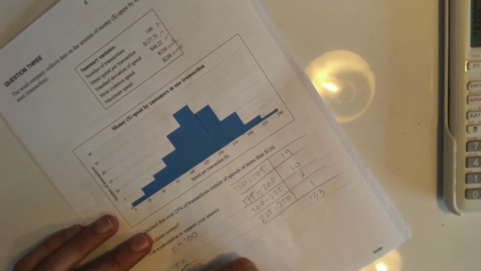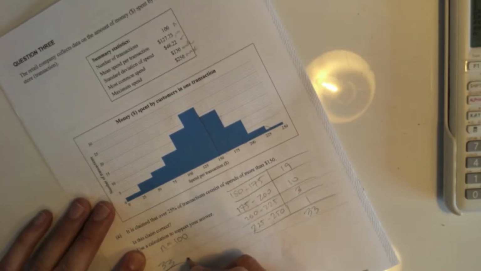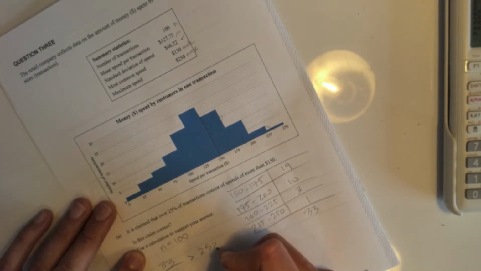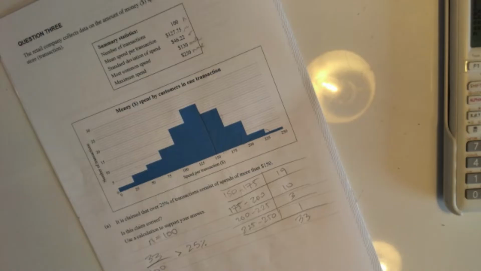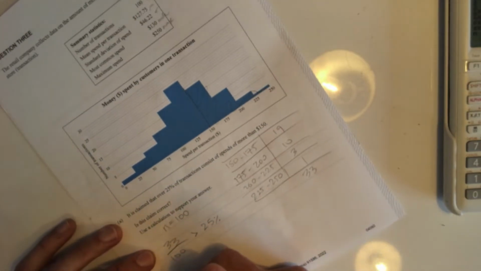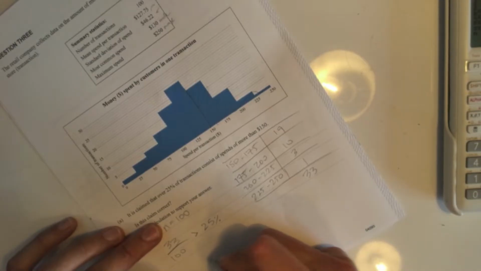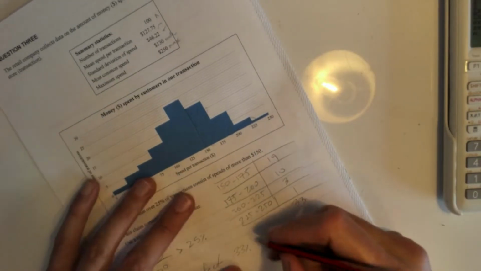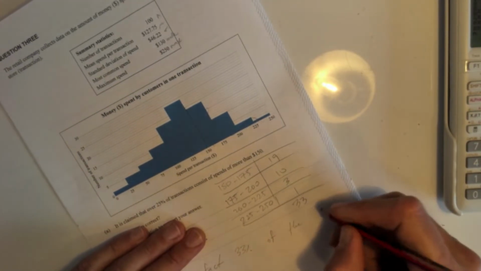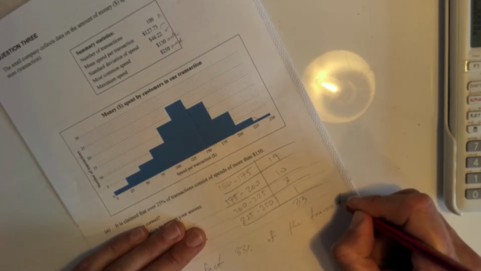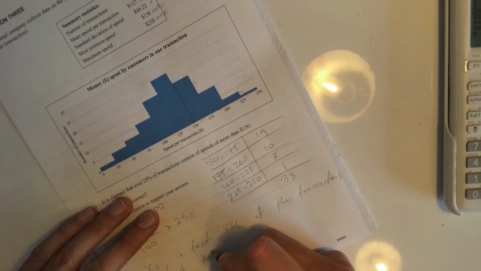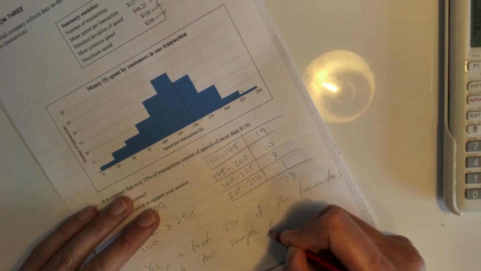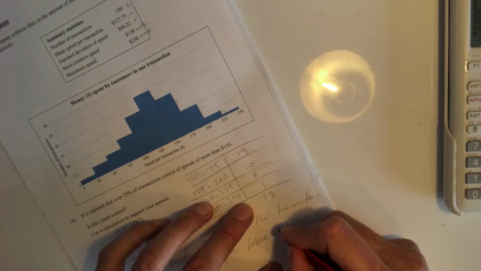33 over 100 is greater than 25%. Is this claim correct? Yes. In fact, 33% of the transactions in this sample were over $150.